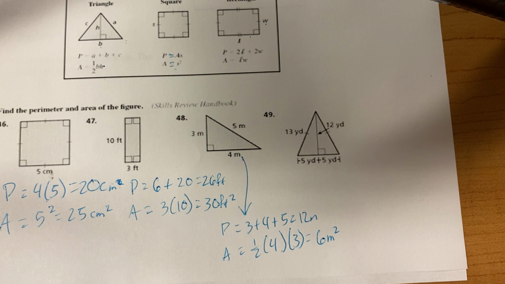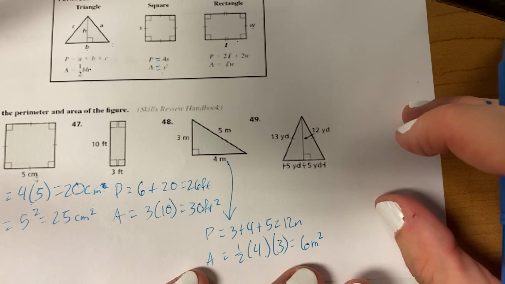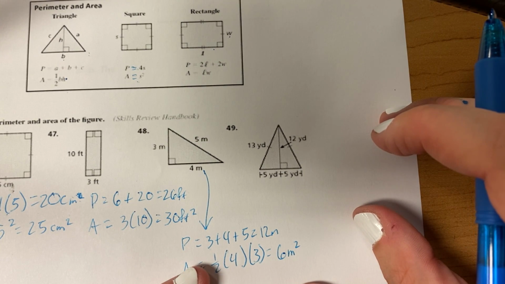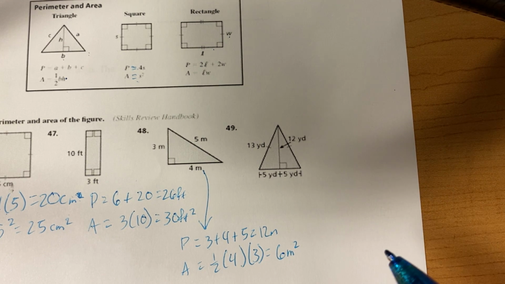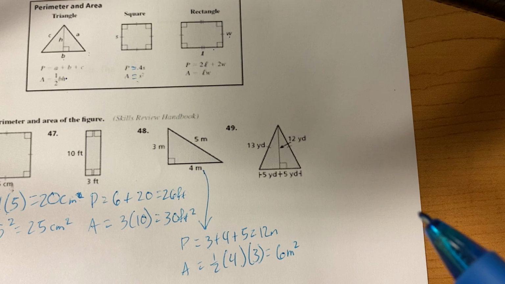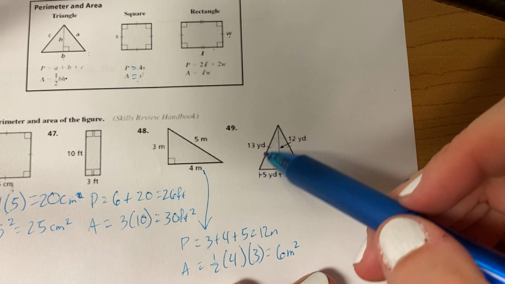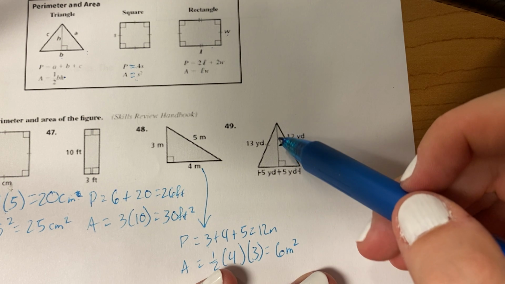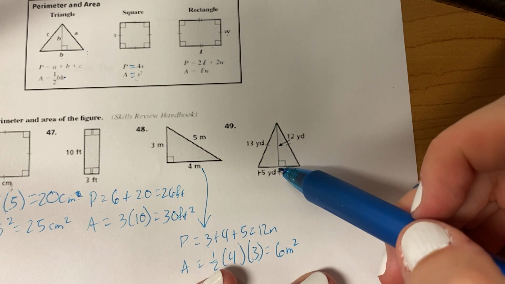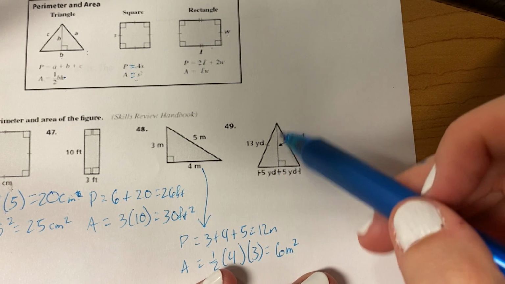All right, over here, it's broken up a little bit, and it's trying to trip you up a little as well. Okay, so just so you know, this part right here is not the height. The height is how tall it is. So the 12 represents our height. So when we're doing area, that's the one we're going to use.